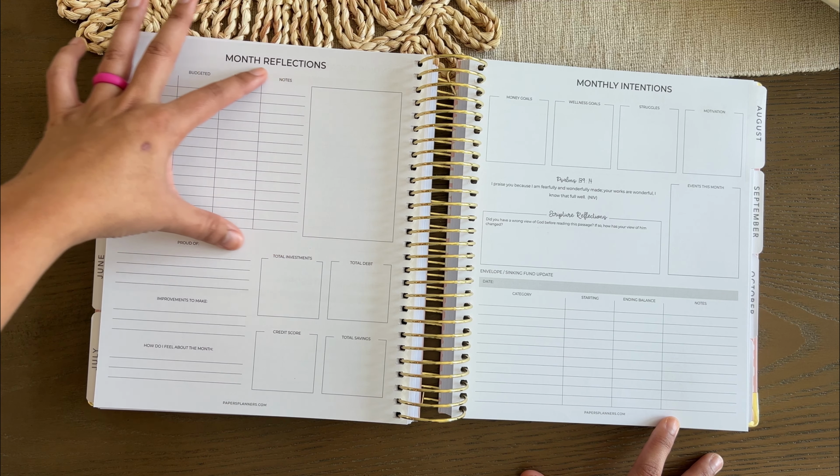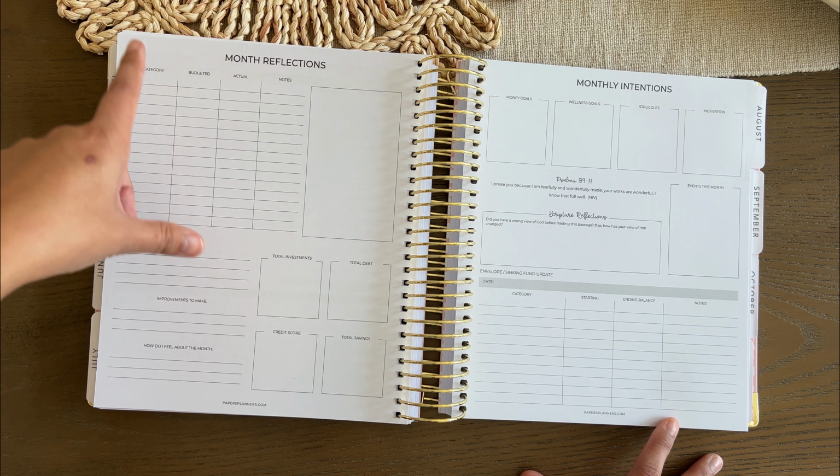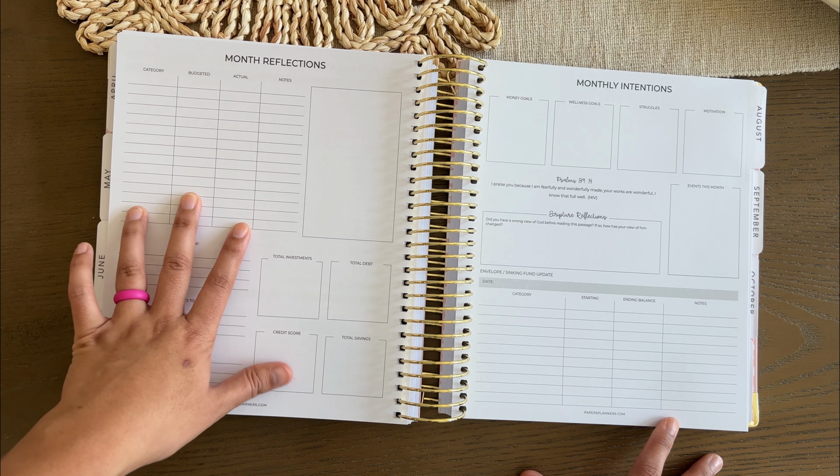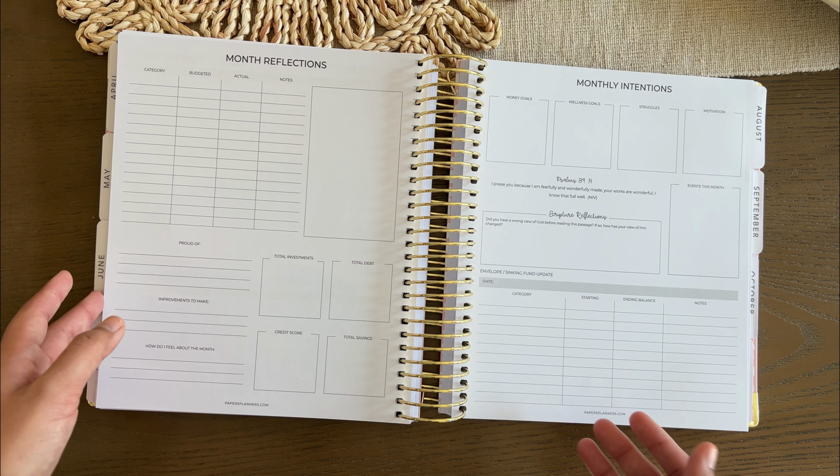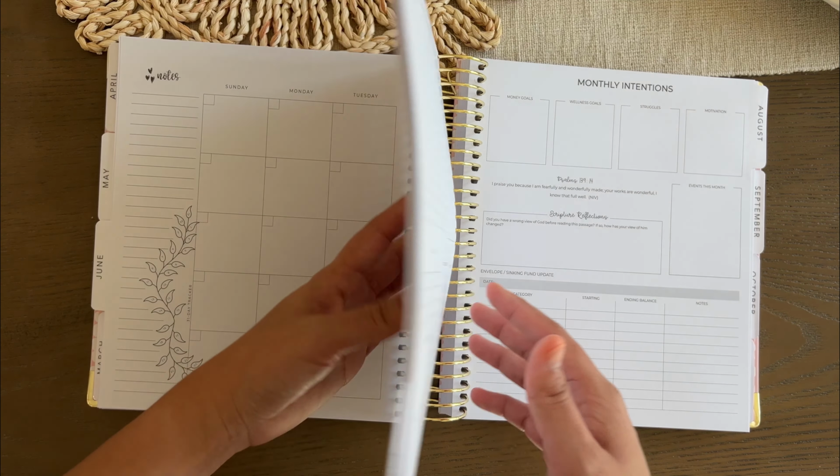And then if you're someone who likes to do traditional, how much did I spend on food, how much did I spend on this, that, then you can track that here as well. This is how I designed the planner, but a planner is personal and so is a budget, and you can do whatever works for you.